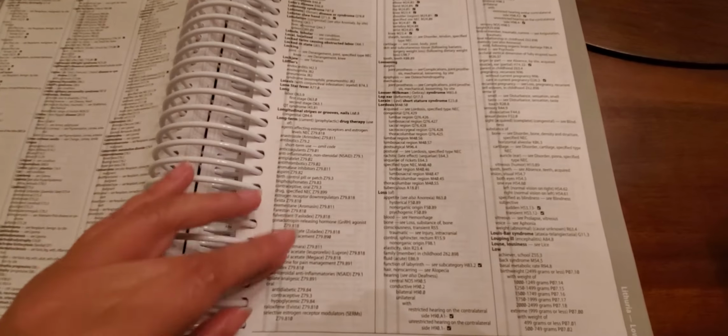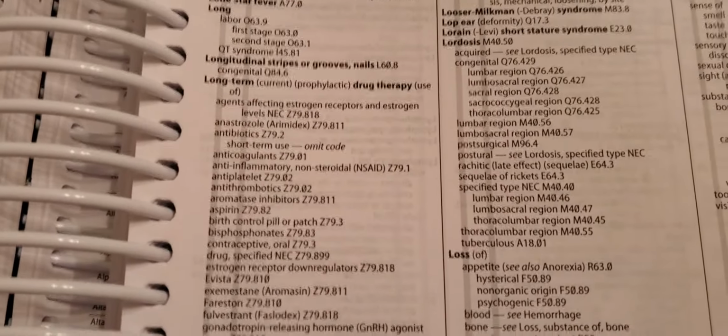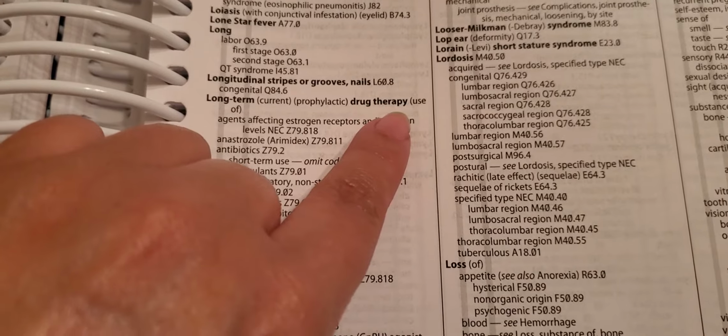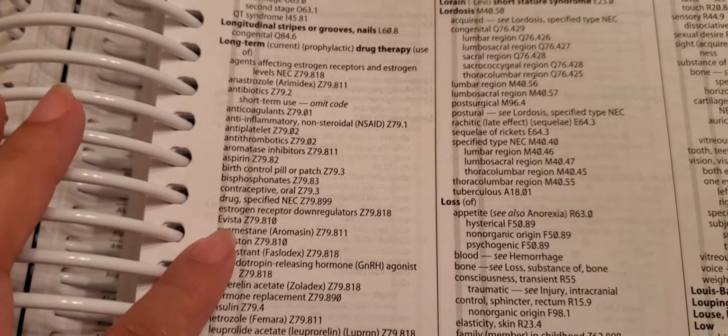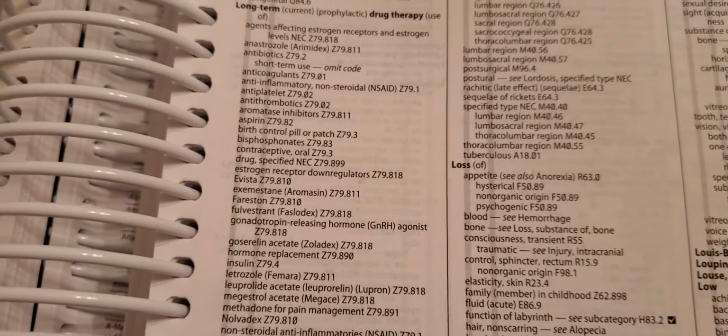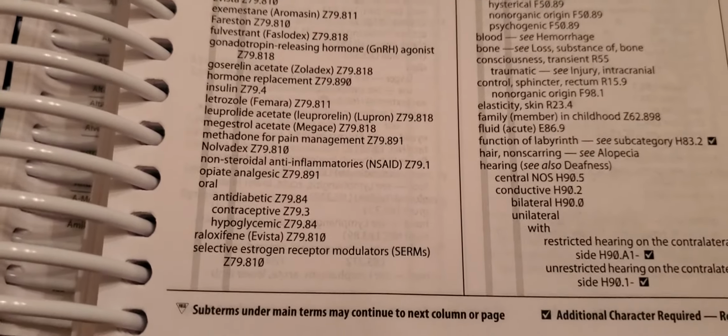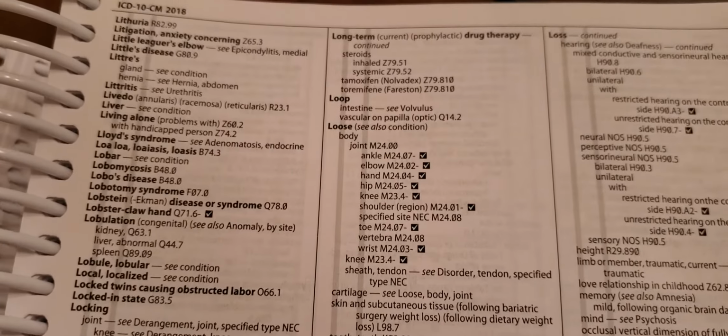Okay, now most of the long-term use drugs are not going to be found under their name in the book. They're going to be found under long-term use, and then they're going to be listed under their classification. So let me change this here. There we go. So here we go, the long-term drug therapy. This is where you have all of your lists. You have your anticoagulants, you have all of these other drugs listed here, all of the groups. And then you have insulin and things like that. So this is where you're going to be looking for your long-term use codes.